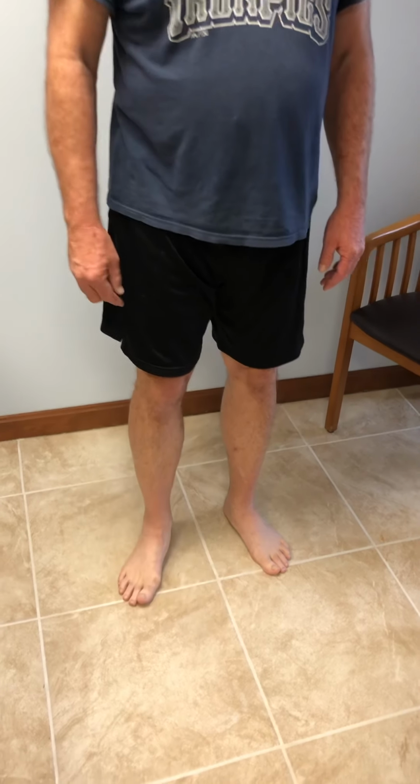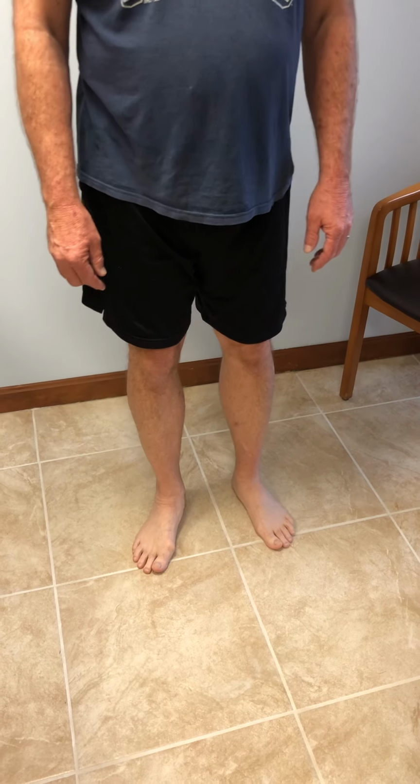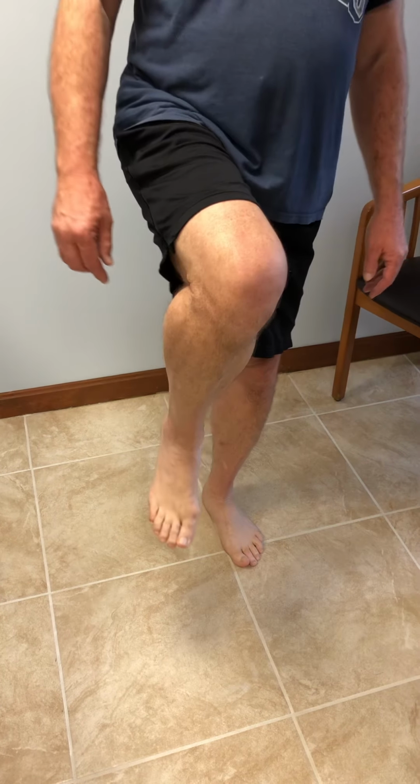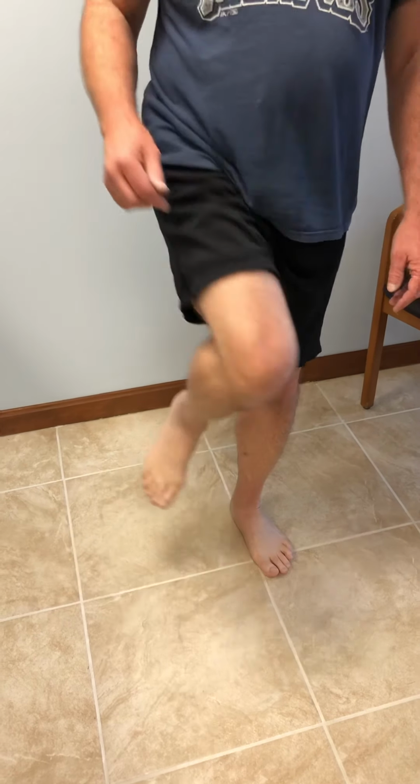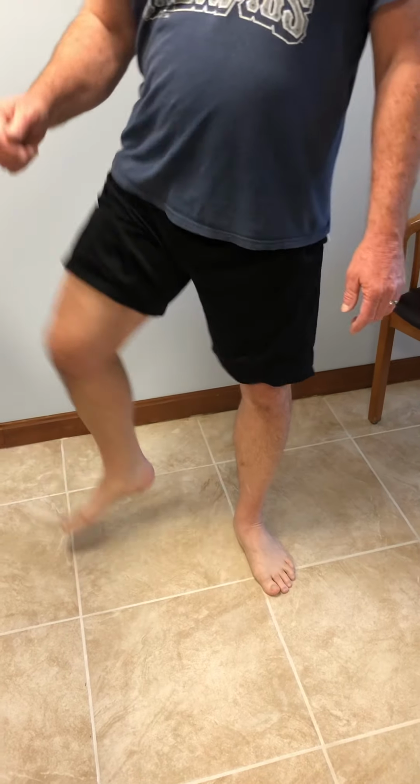A better way of demonstrating that is if I bend my knee. I am able to stand like this a little bit and then rotate it out like that. So that movement is called lateral rotation at the hip.